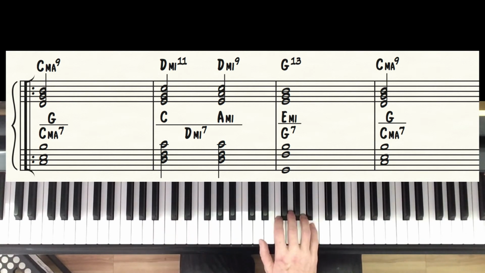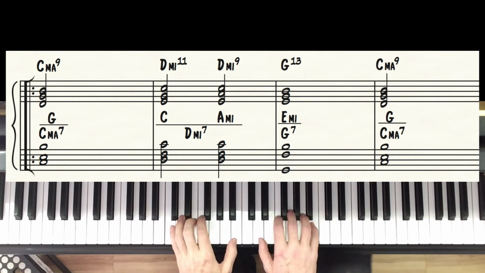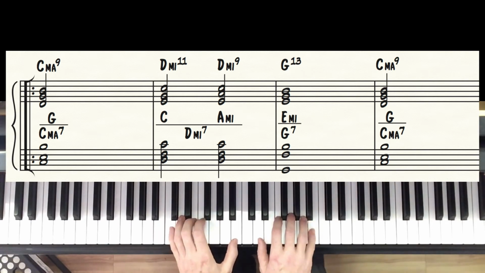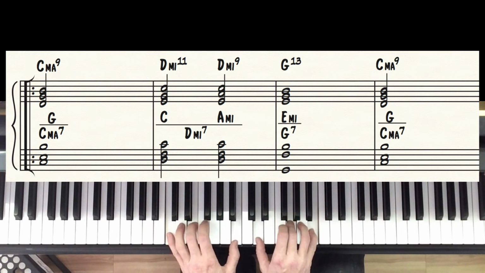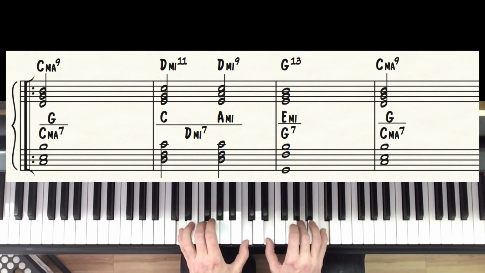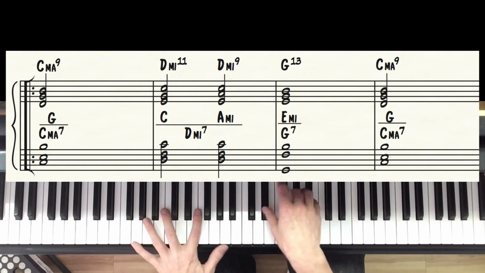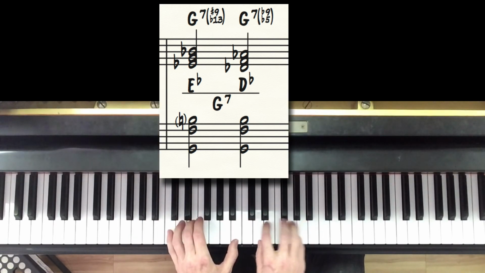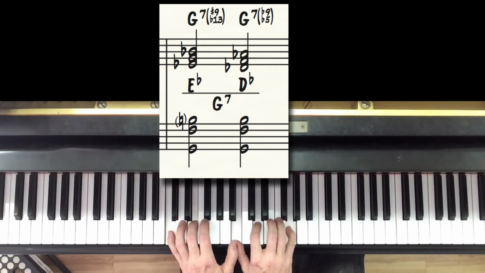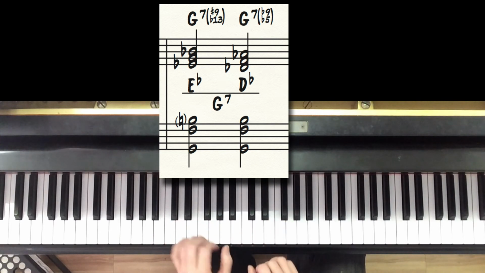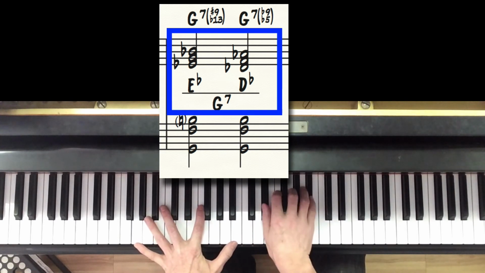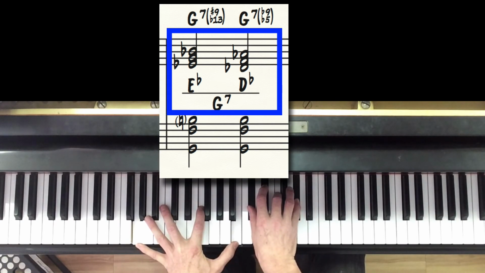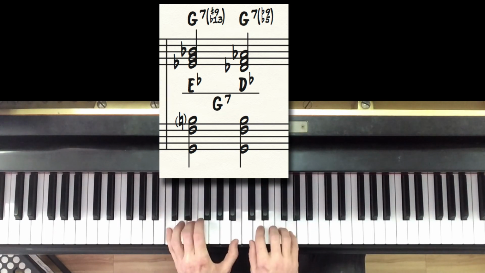So let's play the jazz cadence in C with an altered 5 chord. So it would be, for the altered 5 chord, I play E flat major and D flat major on top of the G chord.